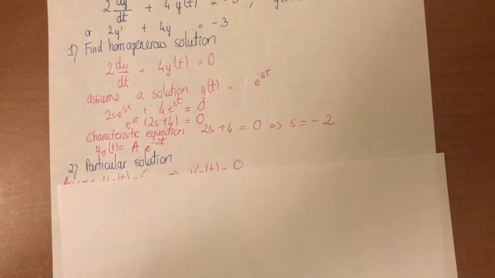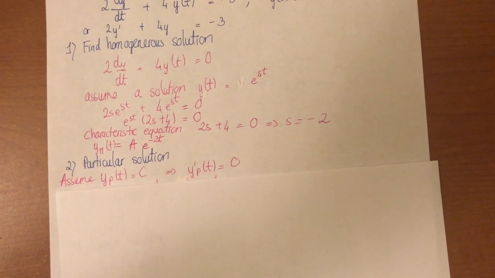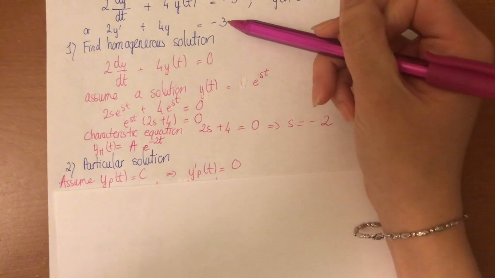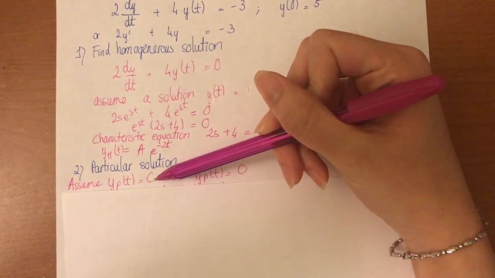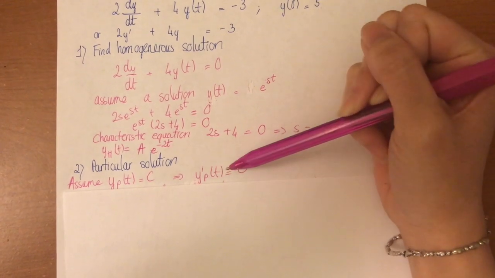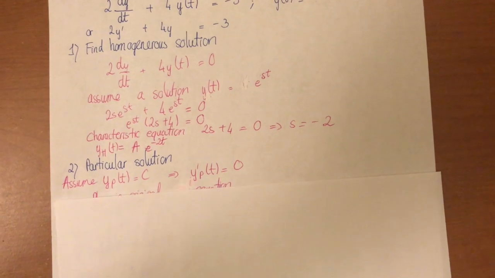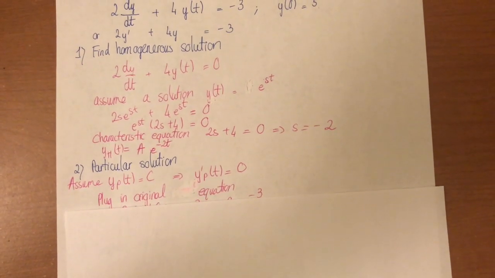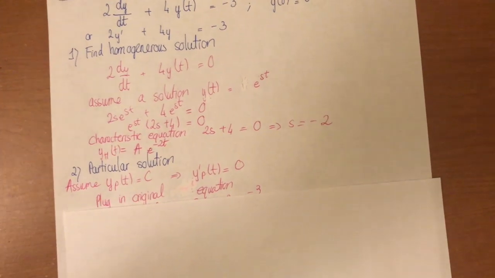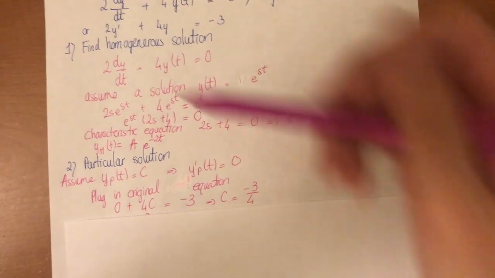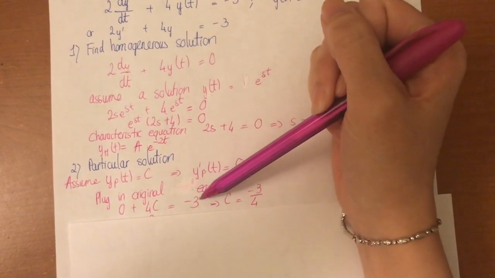Let's go on to the second step. We will assume that y_p(t) is equal to c. Since this is a constant, that's why we assume c is a constant, and then y_p prime of t is 0. We plug y_p(t) into the original equation. We get 0, because of the derivative, plus 4c equal to minus 3.